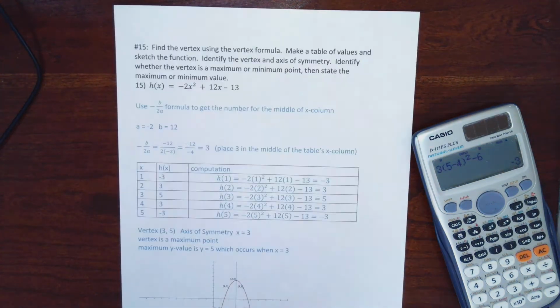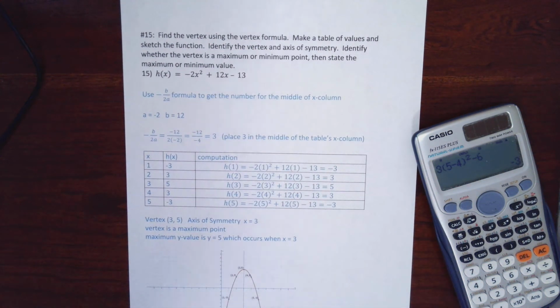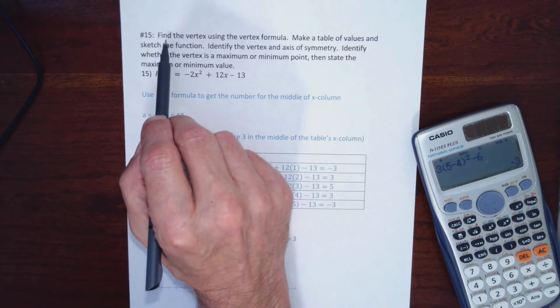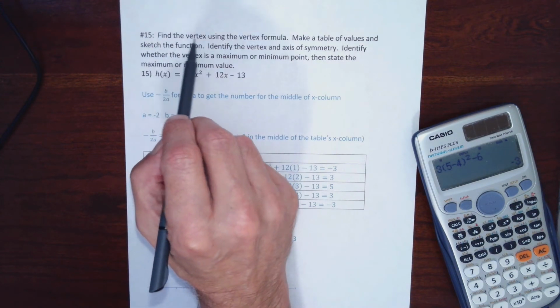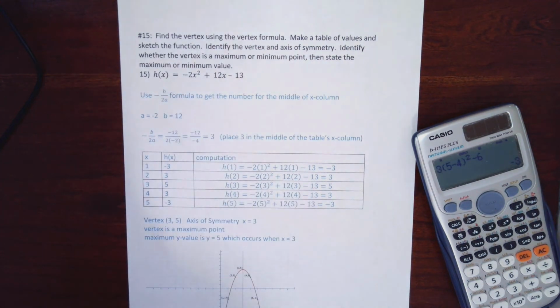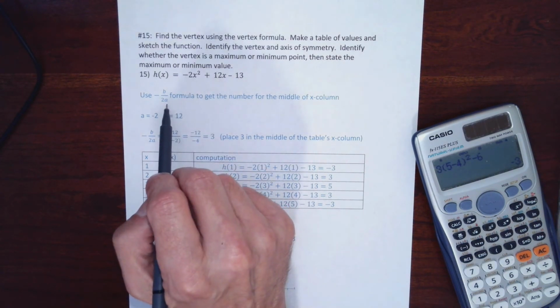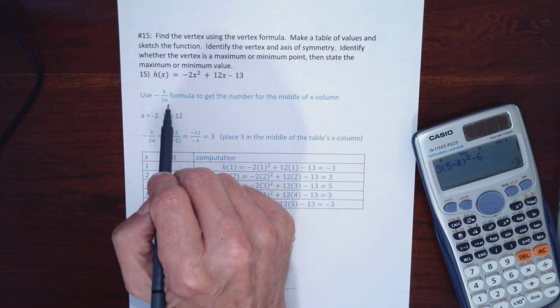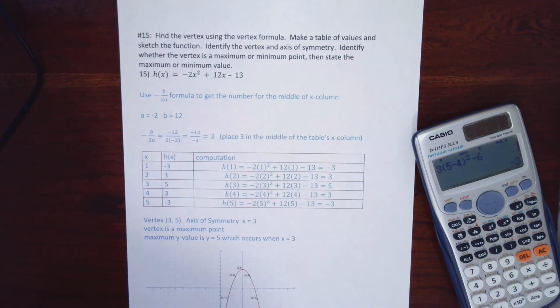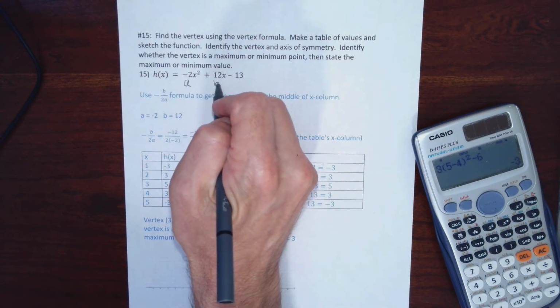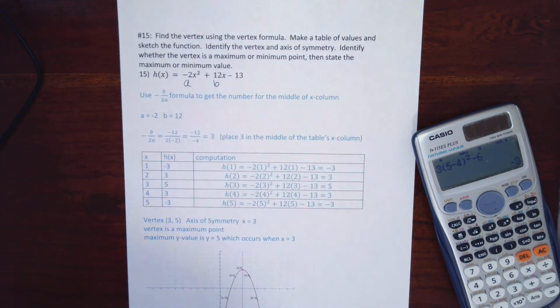The last parabola graph we're going to do is problem 15, and the instructions are slightly different. It gives me the hint that I need to use the vertex formula to find the starting point for my table. So when there isn't a parentheses, but there's both an x squared and an x term, I need to use the -b/2a formula to get the number for the middle of my x column, where a is the number in front of the squared term, and b is the number in front of the first power term.